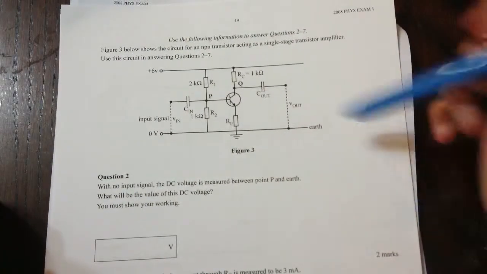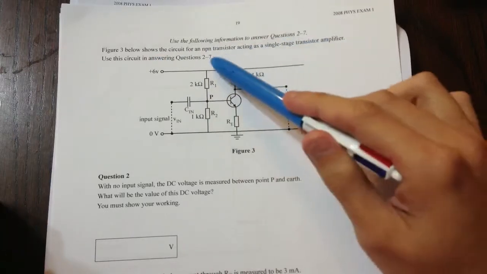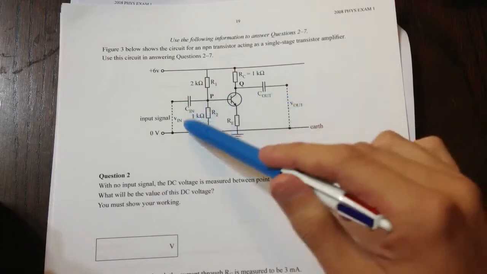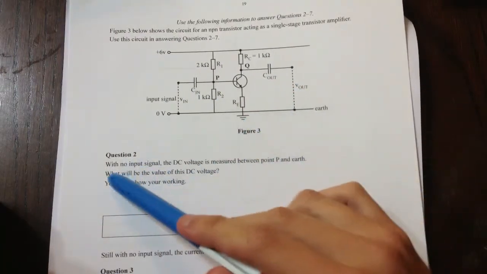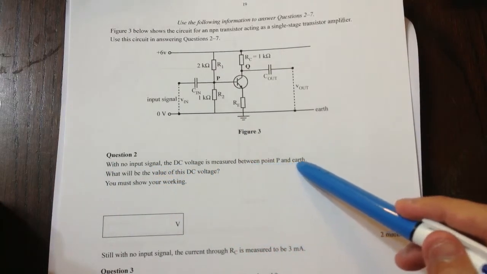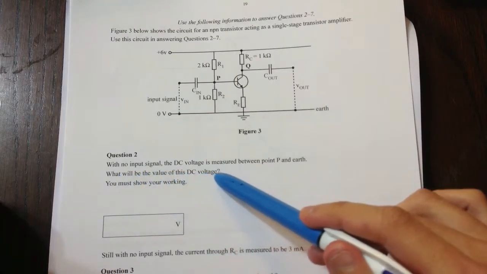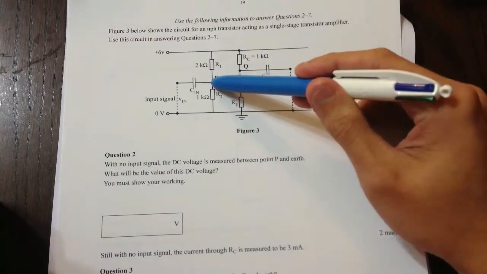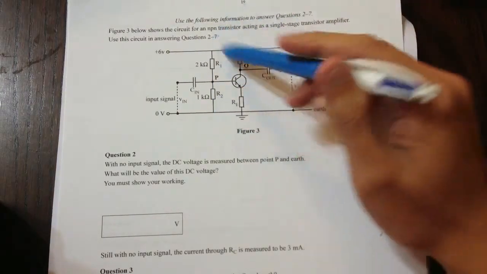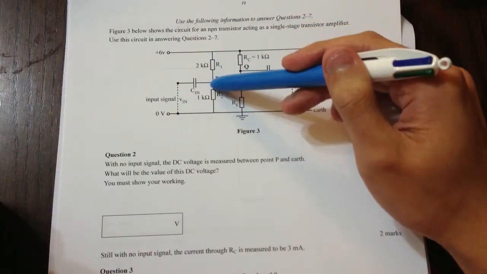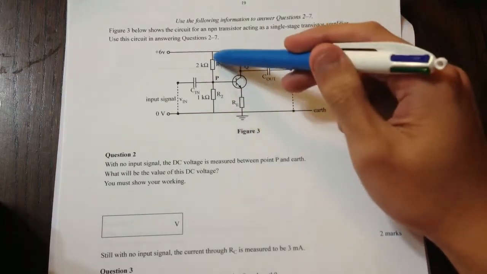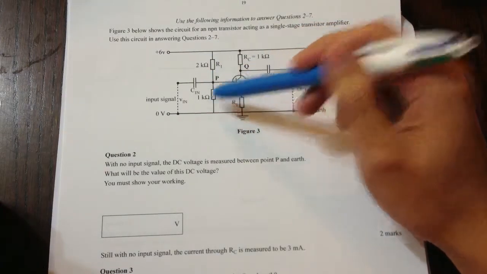Okay, next question. So it's a complicated circuit, and I think some of you won't understand what these are. That's okay. Maybe we don't need them. With no input signal, the DC voltage is measured between point P and Earth. What will be the value of this DC voltage? So we want to know the voltage between P and Earth. What we do know is this is 6 volts and this is 0 volts. So regardless of all these things, we can just look at this circuit. It has to go from 6 to 0 across this circuit. So, voltage divider formula.